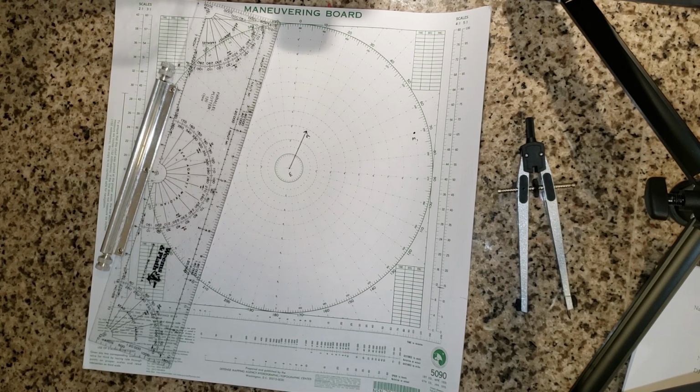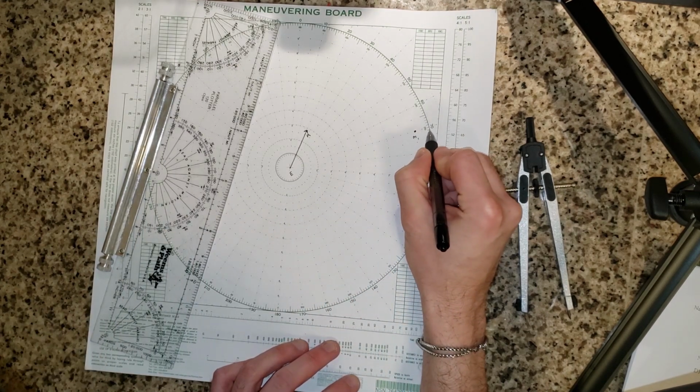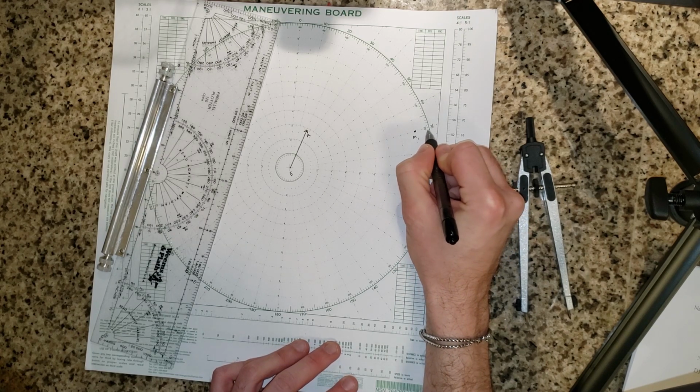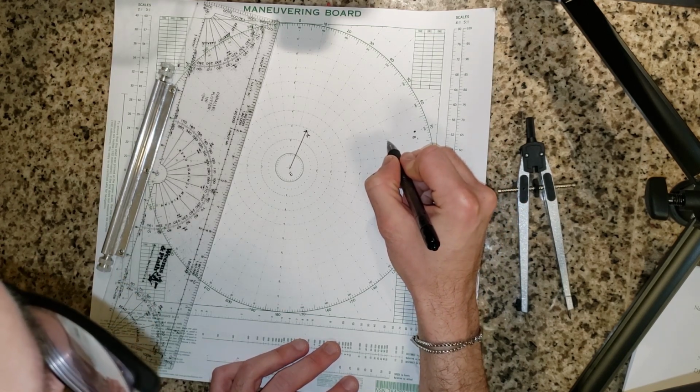Now some time passes. At time 13:06, we notice the same contact now bears 071 true at a range of 7,600 yards. So 071, working our way up, 070, 080, 071 would be right here, one tick mark away from 070. And then 7,600, this part, never going to get 100% exact.